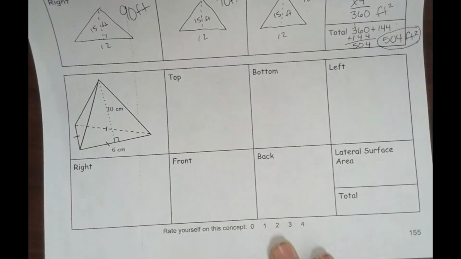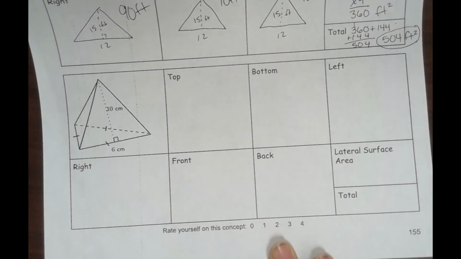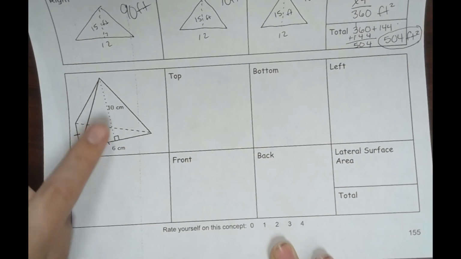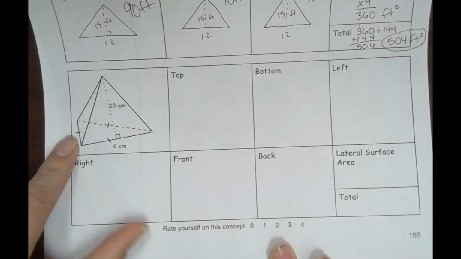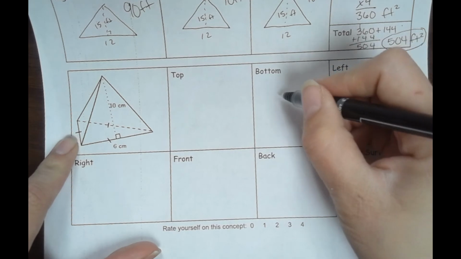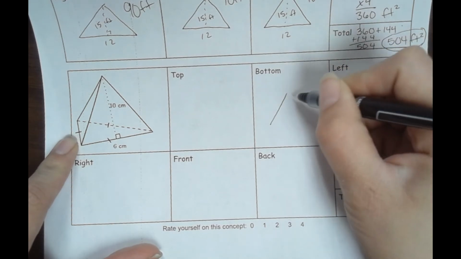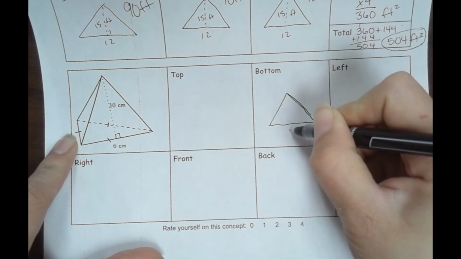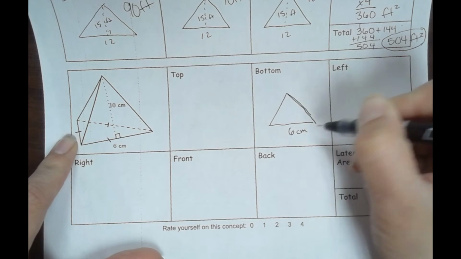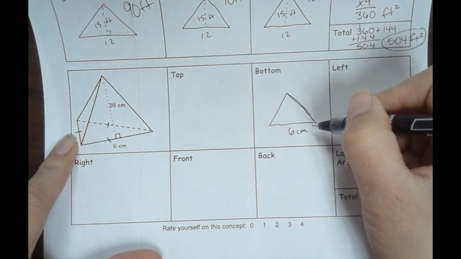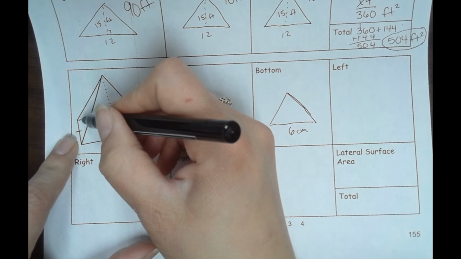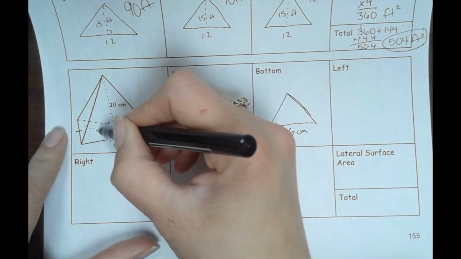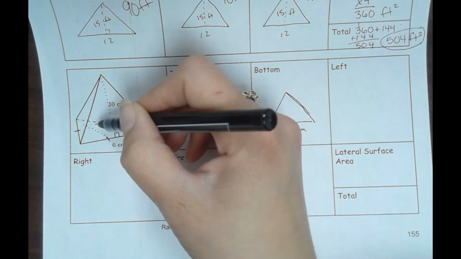Alright, let's try this one. The bottom of this one looks like an equilateral triangle. See these lines here? That tells me that all three of those are congruent to each other. So if all three of those are congruent, that means the bottom is a triangle. Six centimeters is the base. Oh, that didn't tell us the height here though. So something that will be useful to know is that height right there is going to be 5.